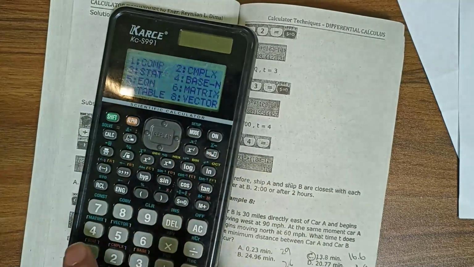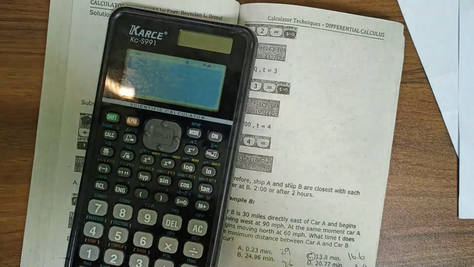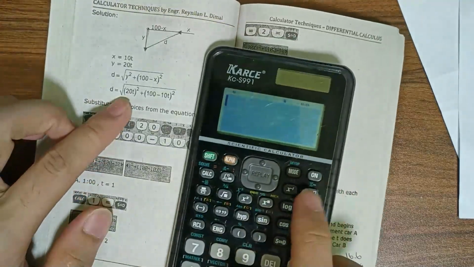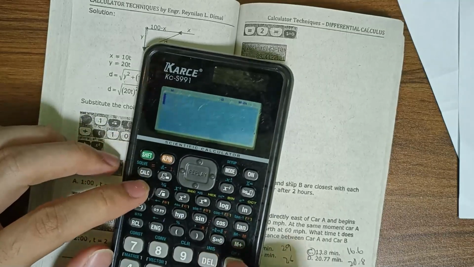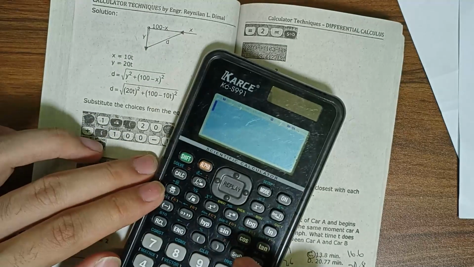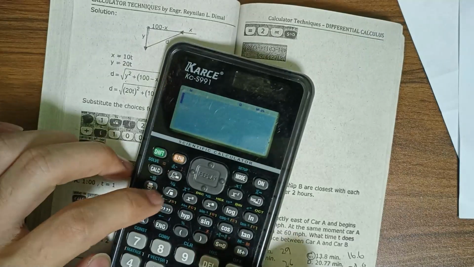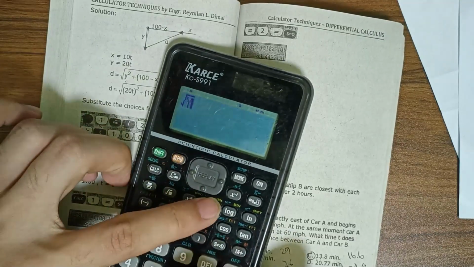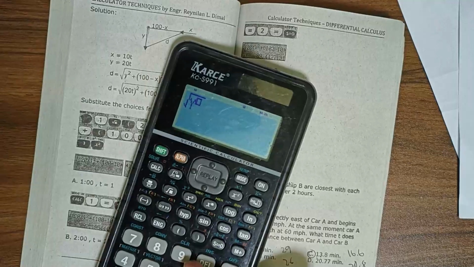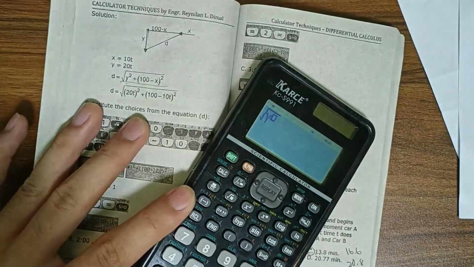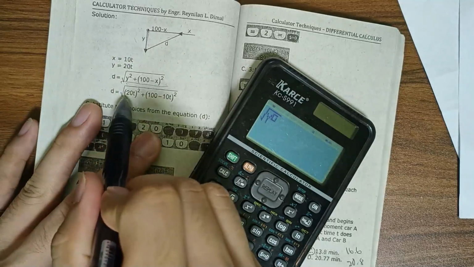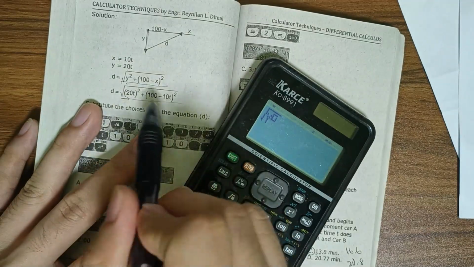Let's go back to mode 1. And then type our equation. However, we cannot use this equation. We will substitute what is given to us, which is this.